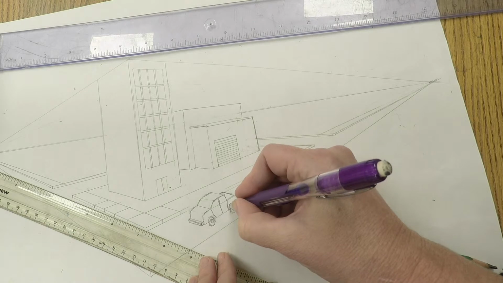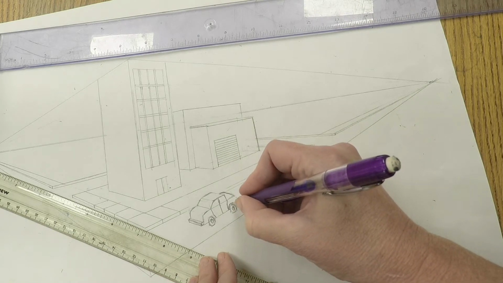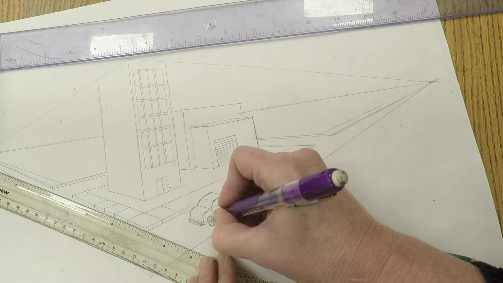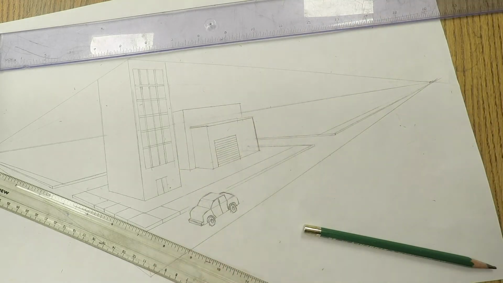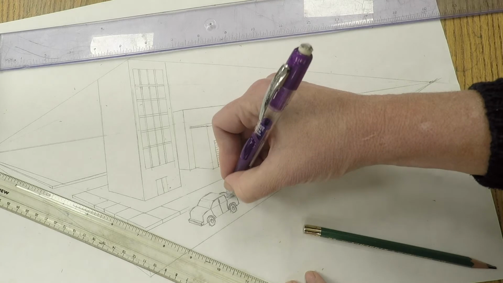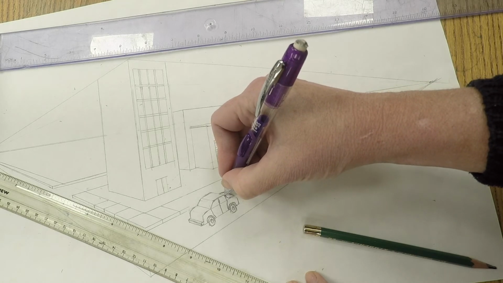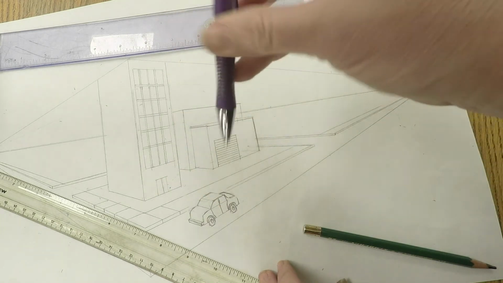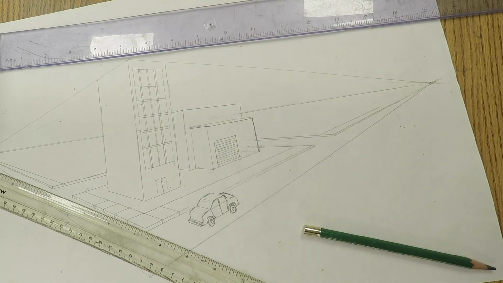Little cutout for the wheel well. There you go. We have some kind of little made-up car.